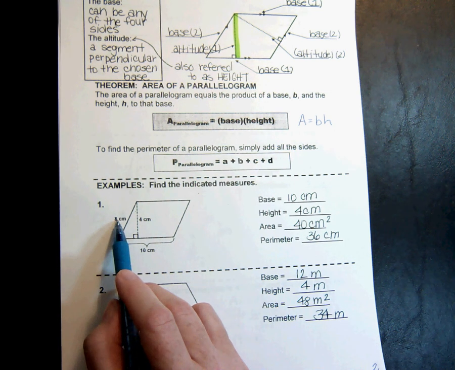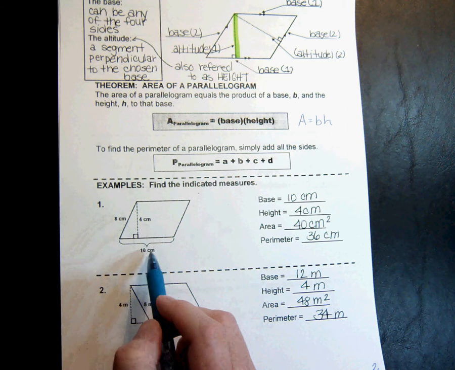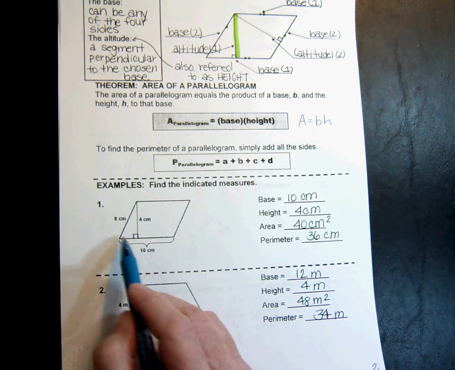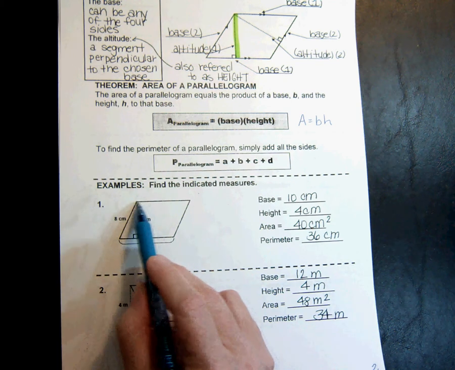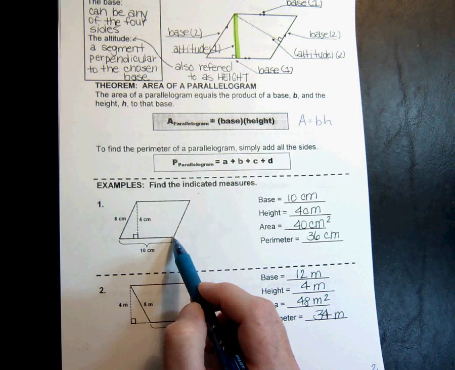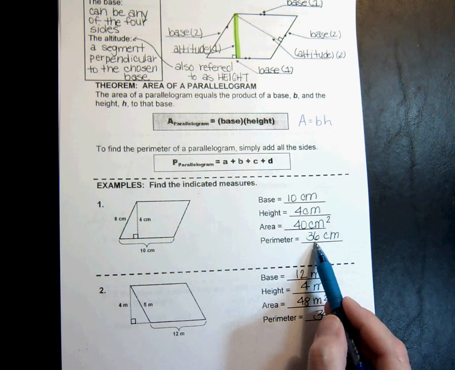Now where we do use the 8 is the perimeter. The area is this times this, 40, but the perimeter would be a 10, a 10, an 8, and an 8. So 20 and 16 is 36 for perimeter.